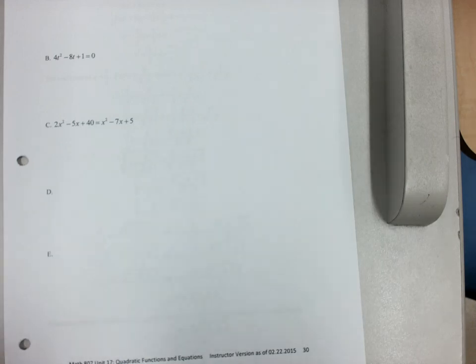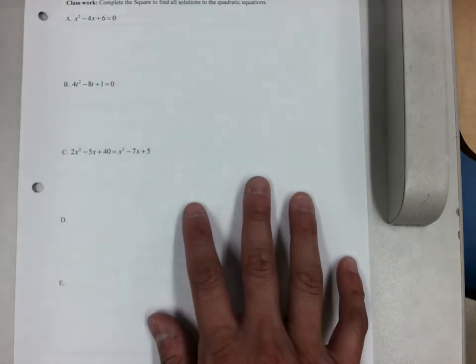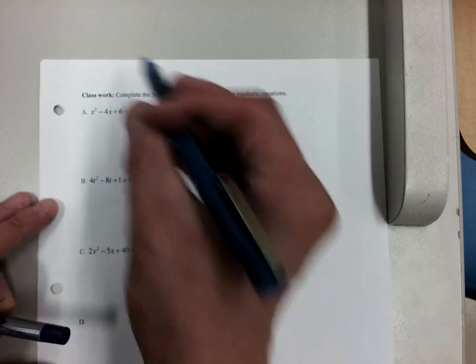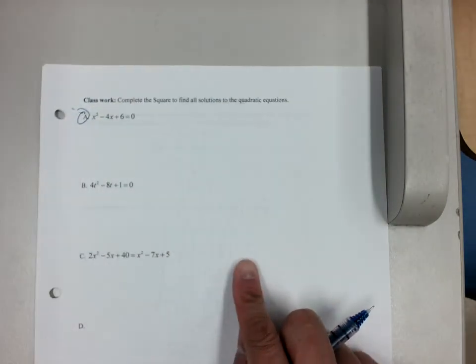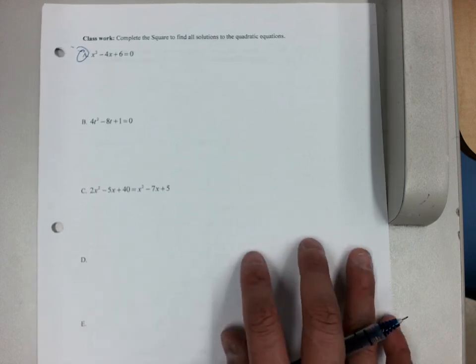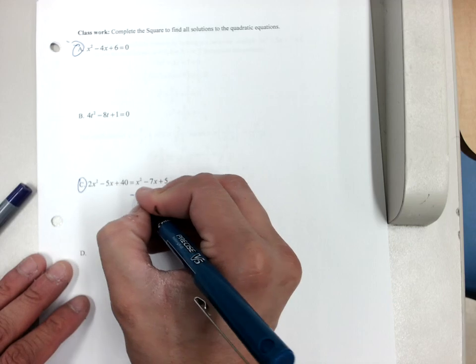What we want to do now is, for your classwork here, let's skip these here. What I want you to do is solve A by completing the square, and then you're going to solve C by completing the square, and don't forget to set it equal to 0 first.